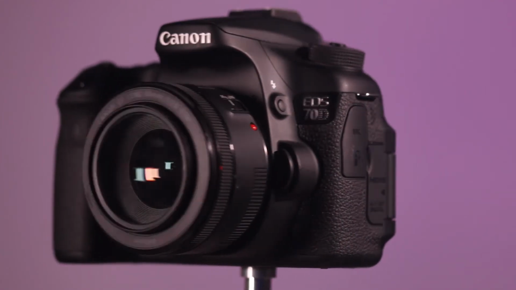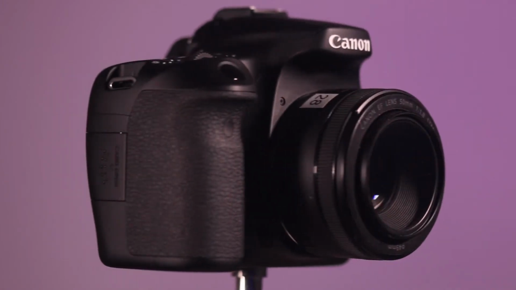Now in some scenarios you may not be able to use manual focus. We suggest borrowing the Canon 70D to help with this. It uses something called dual pixel autofocus, which works together with the lens to help keep track of your subjects.